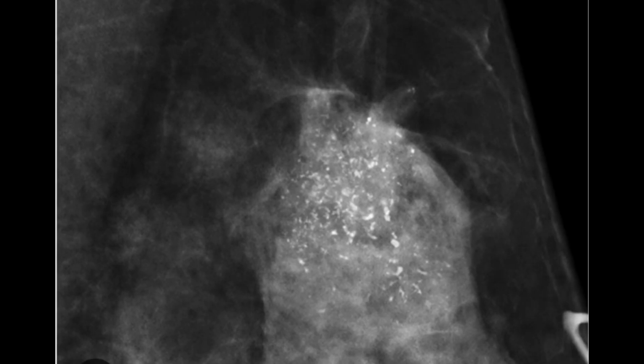This is characteristic of high histological grade ductal carcinoma in situ, and is called casting calcification, or comedo calcification. These calcifications are highly malignant and especially seen in ductal carcinoma in situ.